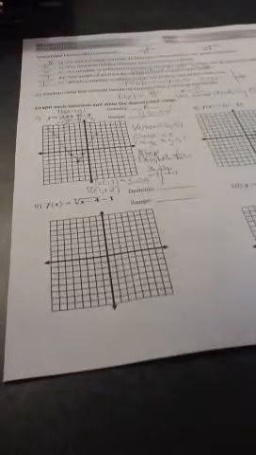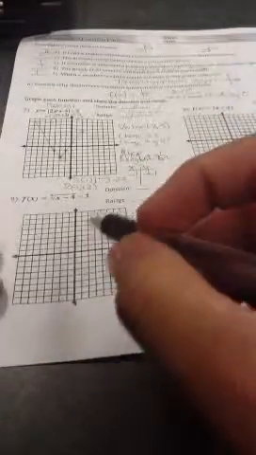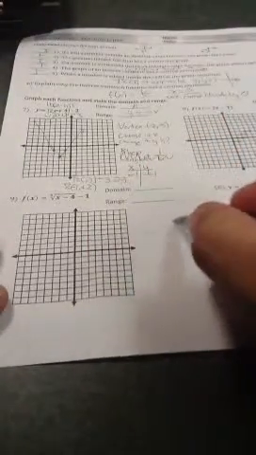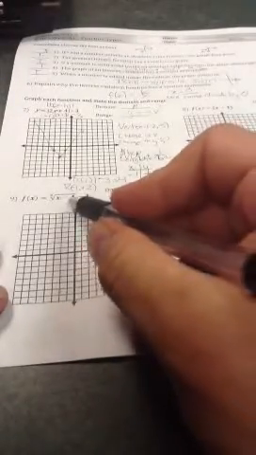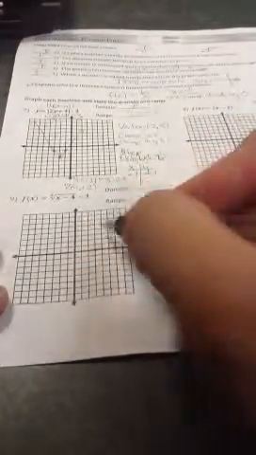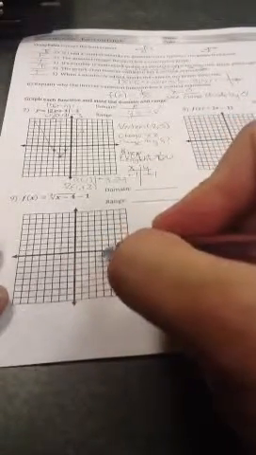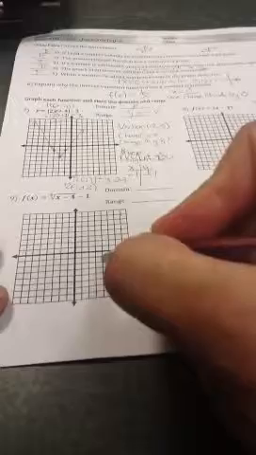Okay. Next one. Number 9, we have the cube root of x minus 4 minus 1. So we think of our cube root function, looks something like that. And we take that vertex and go right 4, because we have minus 4 on the inside, and minus 1 here means we go down 1. Right, 1, 2, 3, 4, down 1. There we go.